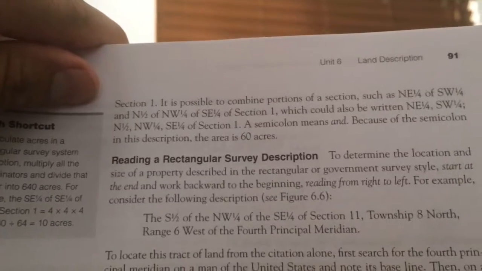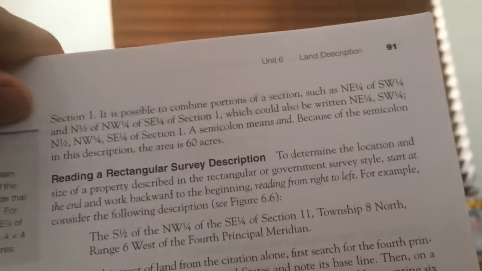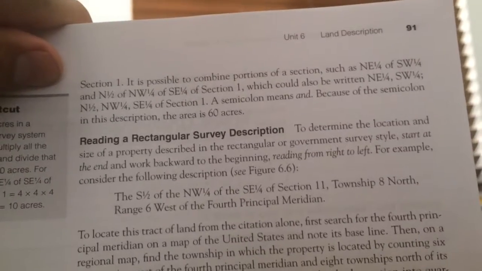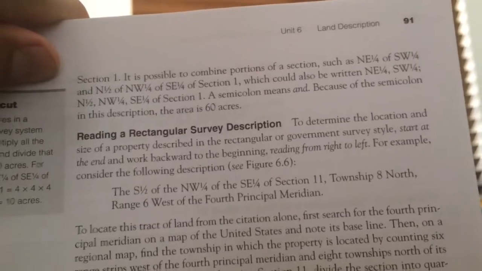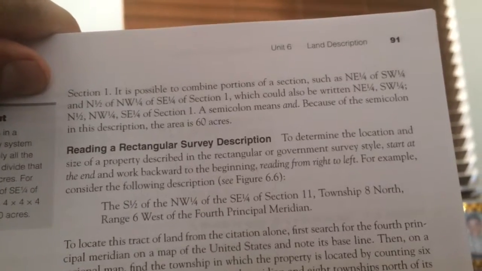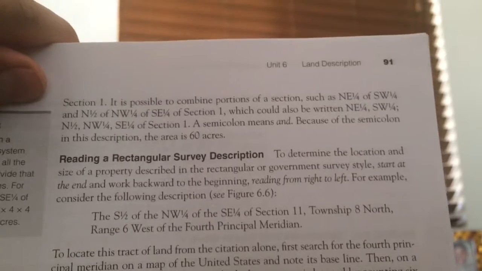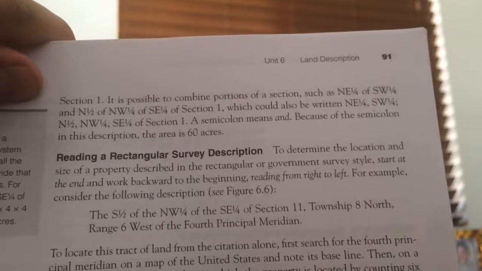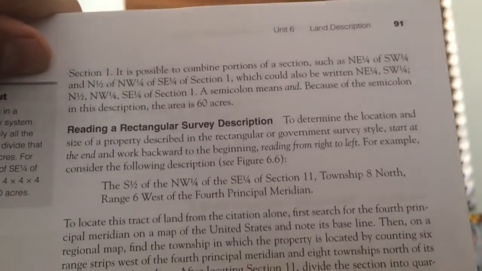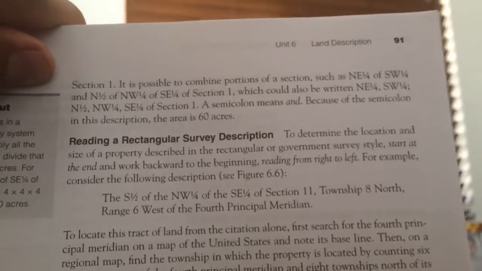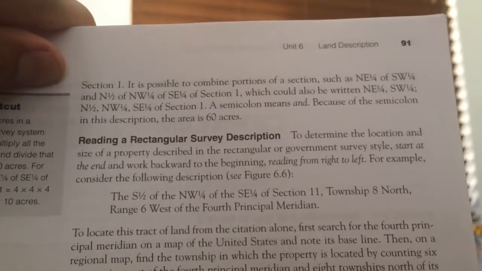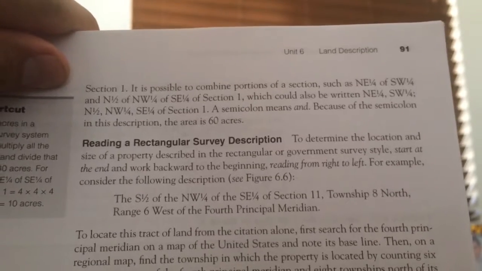It is possible to combine portions of a section, such as northeast 1/4 of southwest 1/4 and north half of northwest 1/4 of southeast 1/4 of section 1, which could also be written northeast 1/4, southwest 1/4; north half, northwest 1/4, southeast 1/4 of section 1. A semicolon means and. Because of the semicolon in this description, the area is 60 acres.